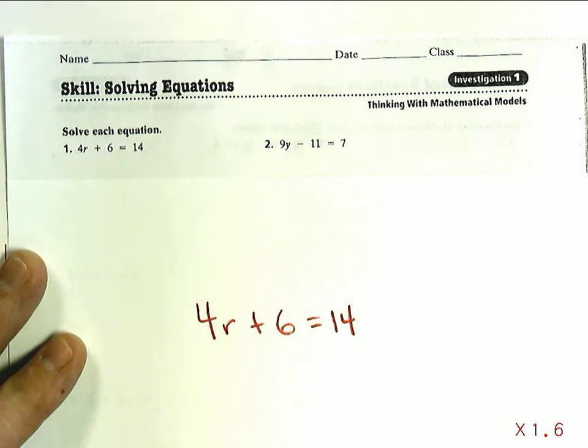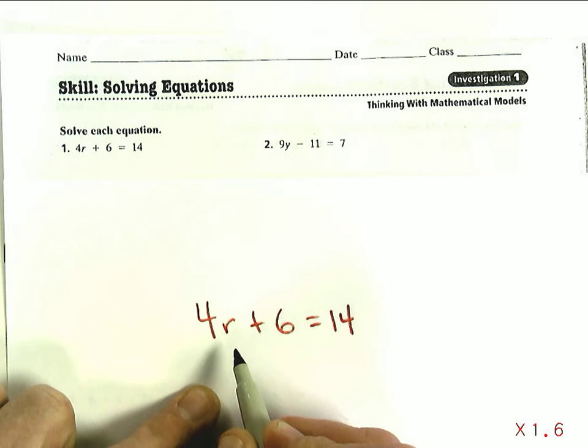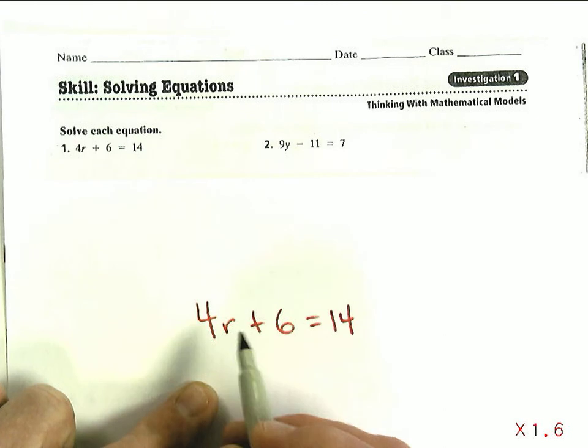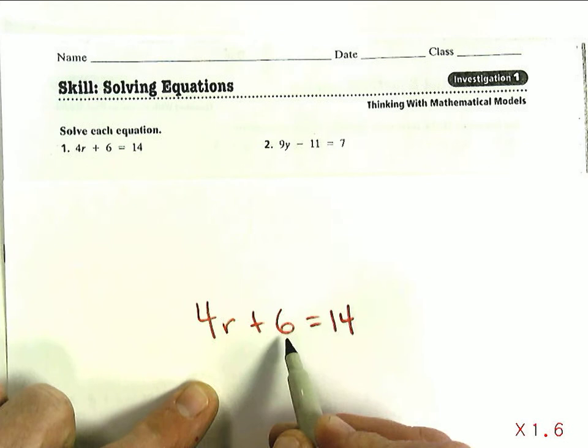So in this lesson today, I'd like to take a look at how you solve equations with one variable. In this case, the variable for this particular problem is r. So this would read 4 times whatever r is plus 6 equals 14.